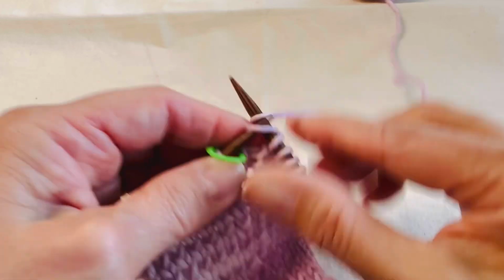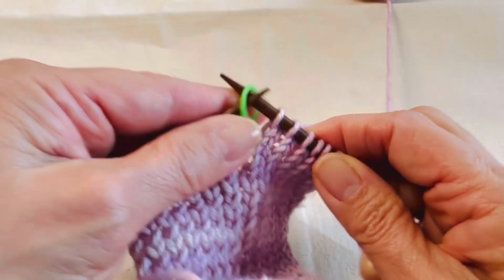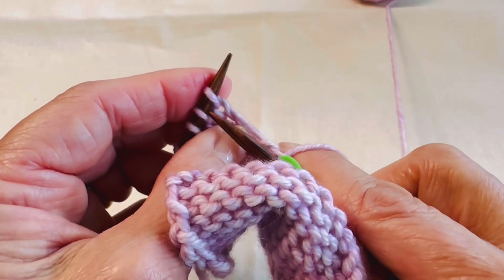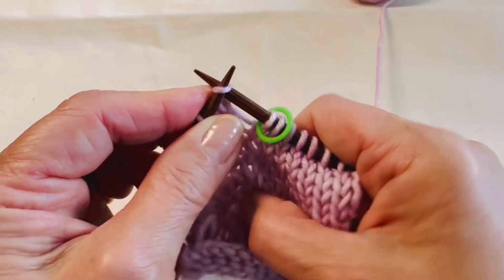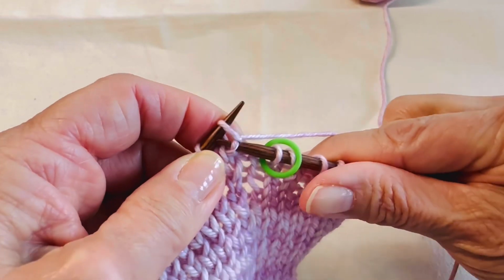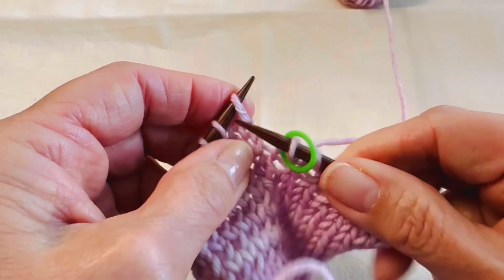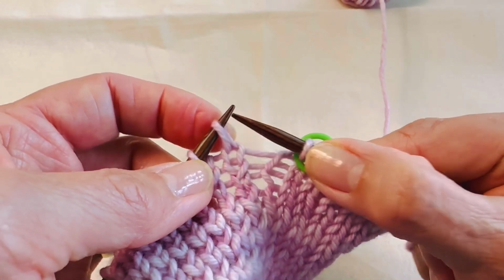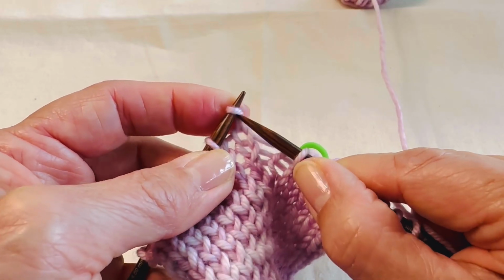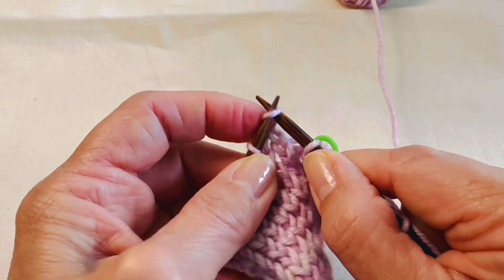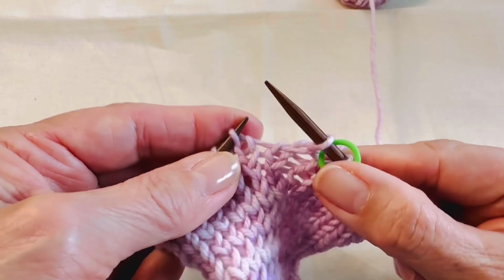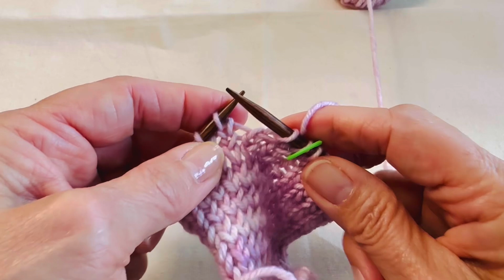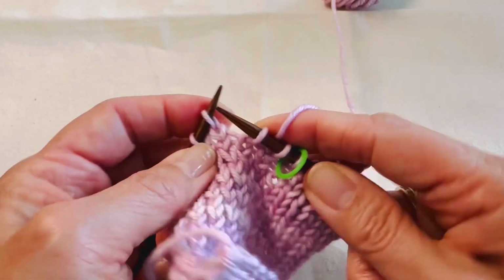Coming up to my marker. Here are the stitches with the left leg on front. If I go in through the front, whoopsie, as one does, come back, see how I'm making a twist in the bottom of this stitch? So that is why I have those twists in my stitches. Go again. And you can tell it feels tight. When you go into knit, it feels tight.